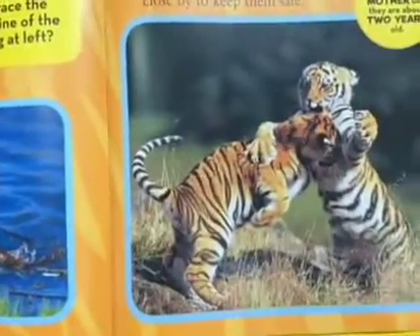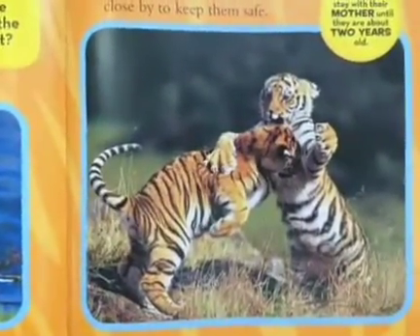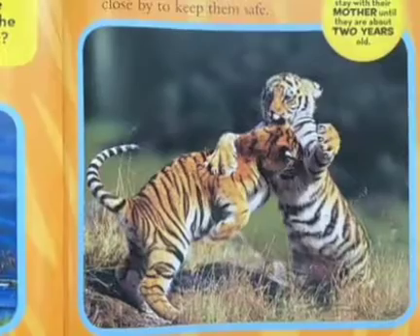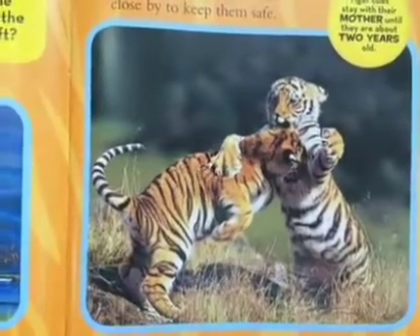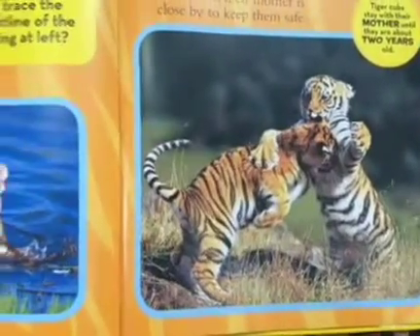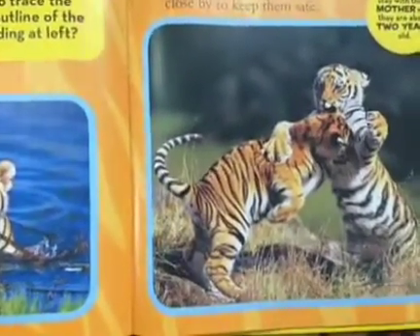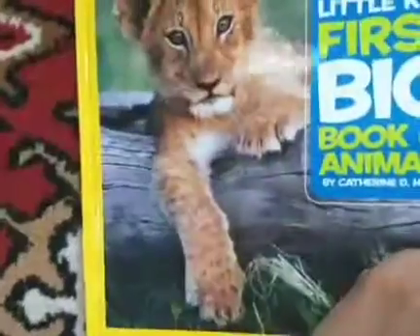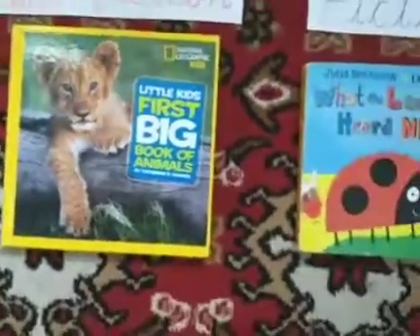Yeah, so a non-fiction book gives me lots of information. Yeah, about real facts. It gives me real facts. Okay, children. So this was about a non-fiction book and the fiction book for today.